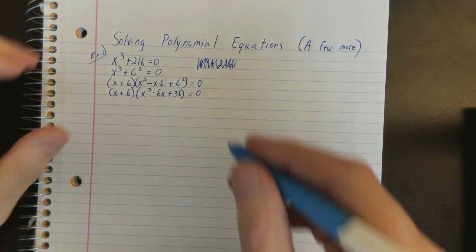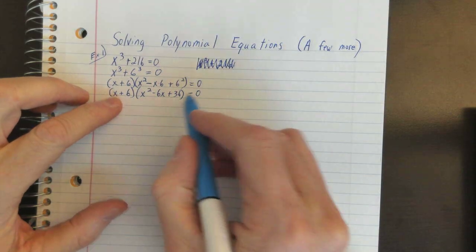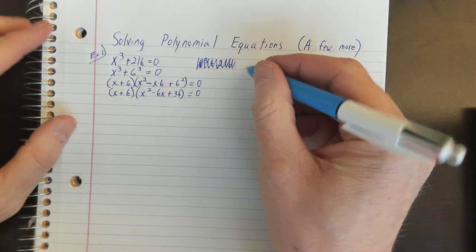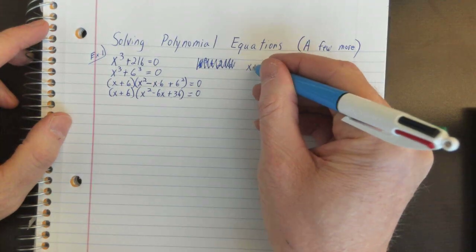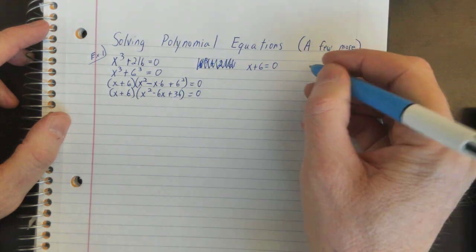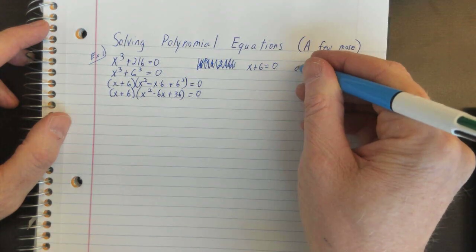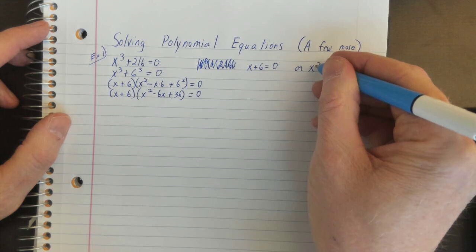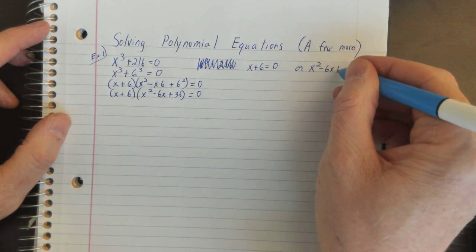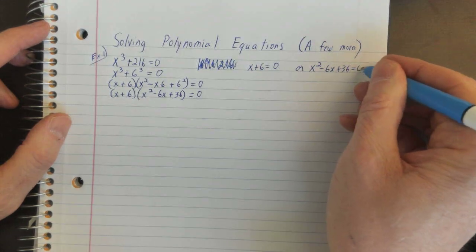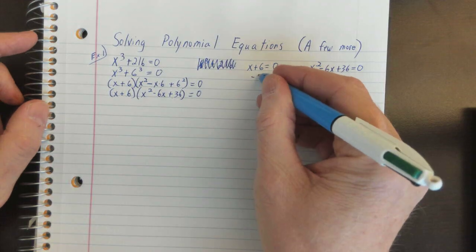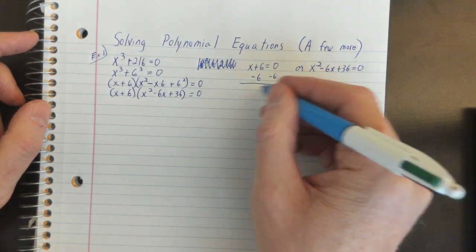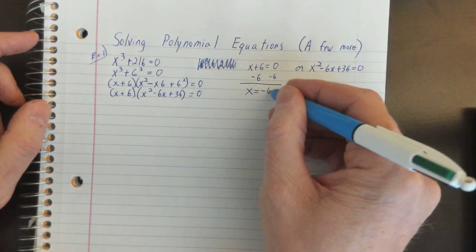All right, now you've got it factored. You set each factor equal to 0. So I'm going to take x plus 6 equals 0. I'm going to write the word or. x squared minus 6x plus 36 equals 0. I'm going to solve both those. This one's easy to solve. I'll subtract 6 from both sides. And I've got x equals negative 6.